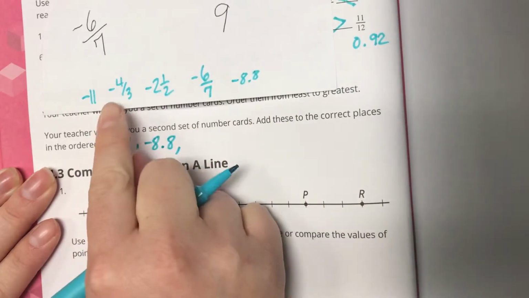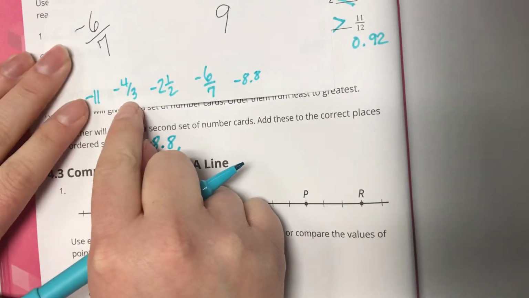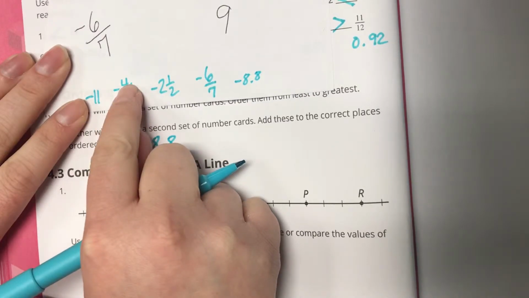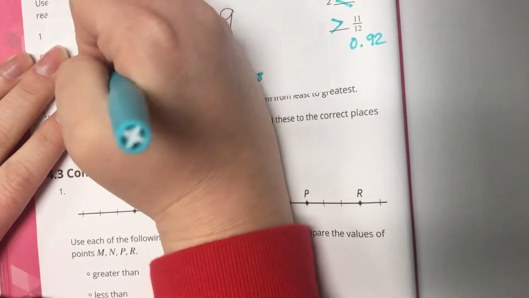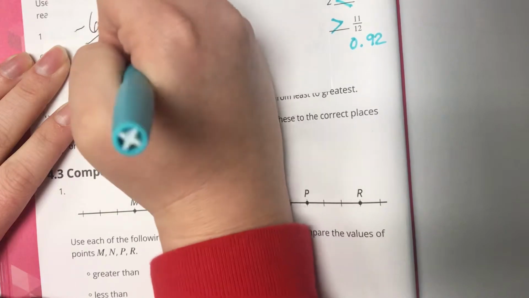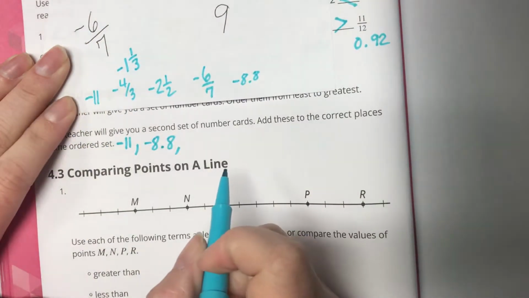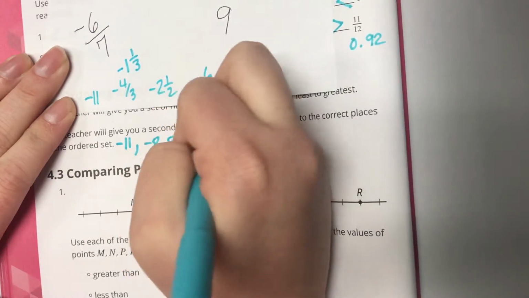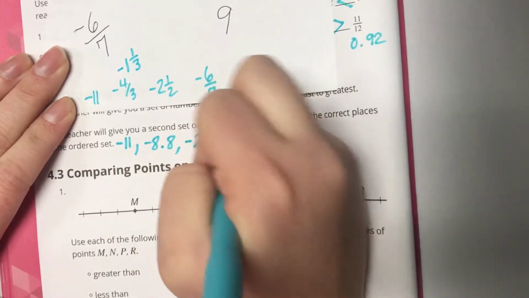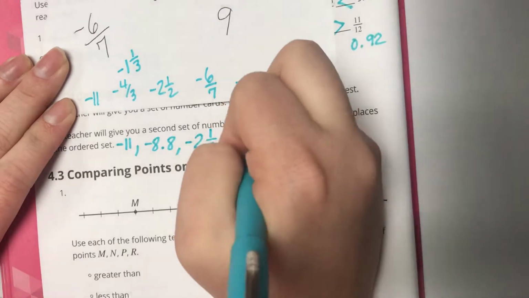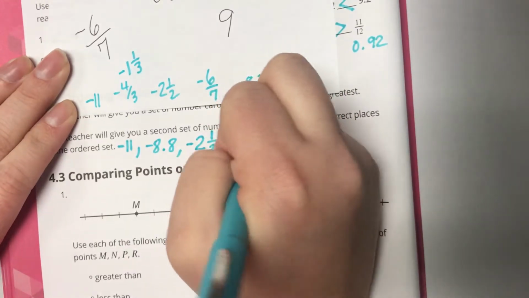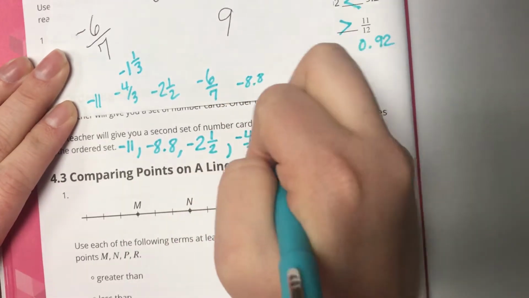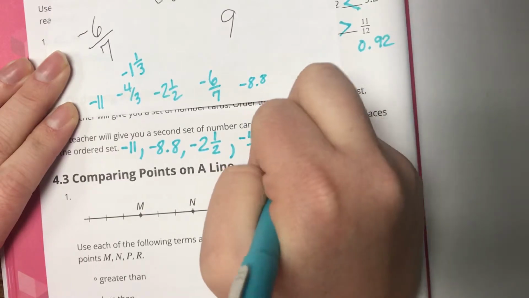If we were to figure out what negative 4/3 is, since the numerator is bigger than the denominator, this is actually negative 1 1/3. So the next smallest number is going to be the negative 2.5, then the negative 4/3, and then the negative 6/7.